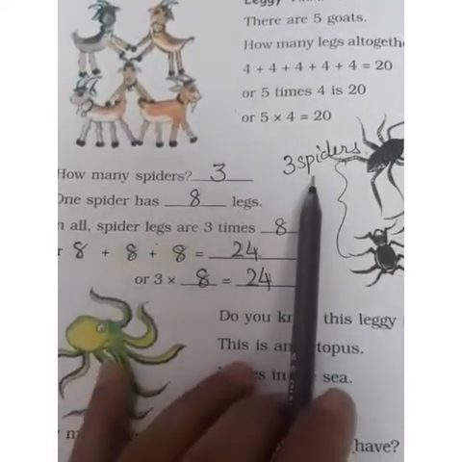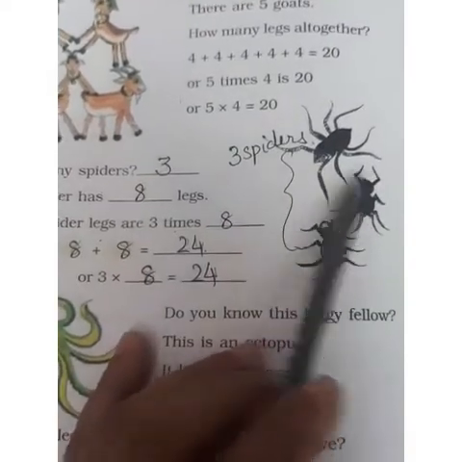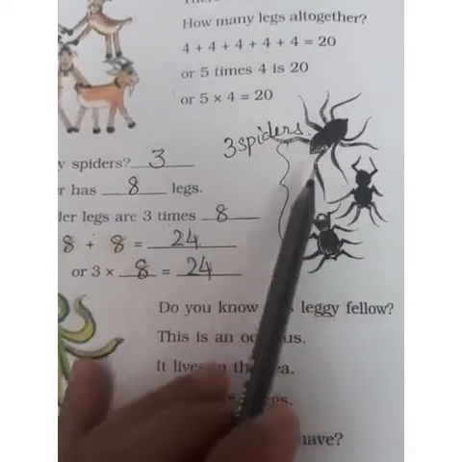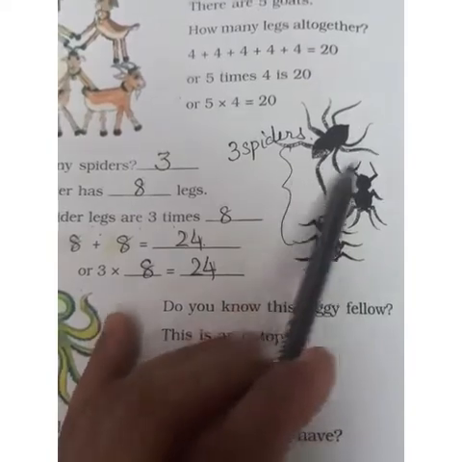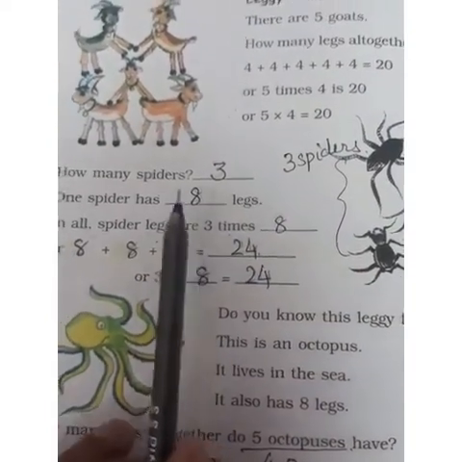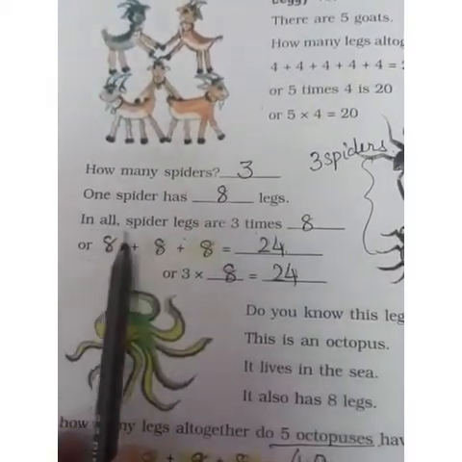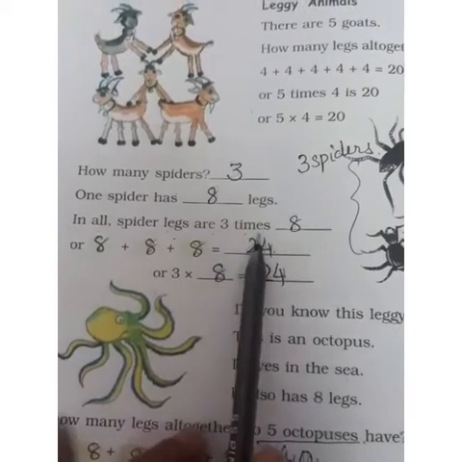Now here are some examples given like that only. You can see here spiders are given. There are 1, 2 and 3 spiders. So how many spiders are there? 3 spiders. How many legs does one spider have? Now we'll count the legs of the spider. 1, 2, 3, 4 this side and 1, 2, 3, 4 this side. That means one spider has 8 legs. So how many legs will 3 spiders have? In all, the spiders' legs are 3 times 8.